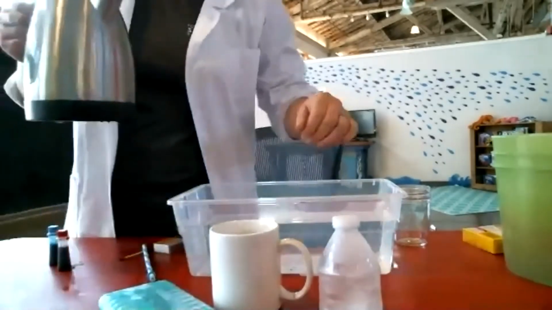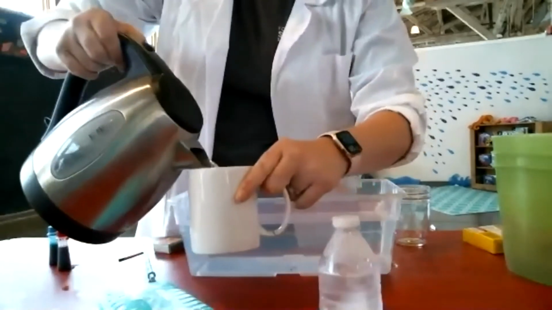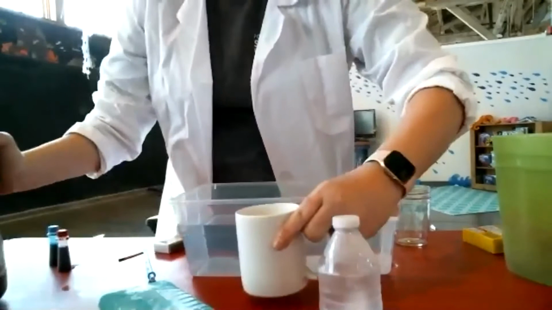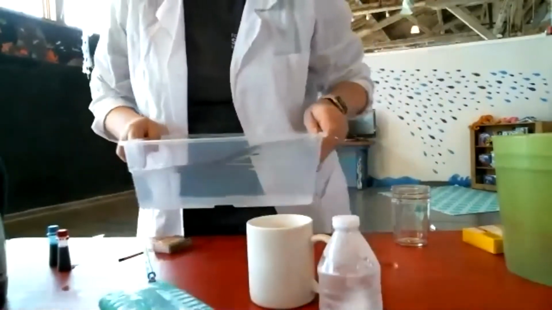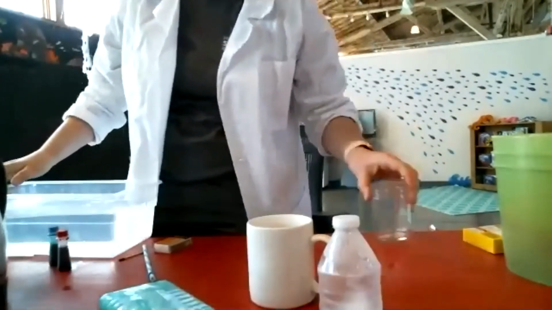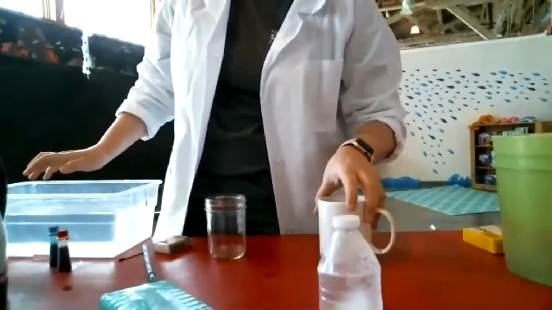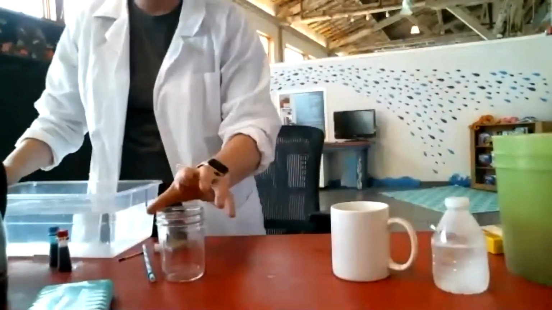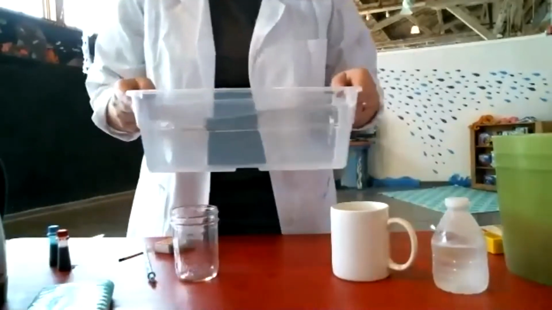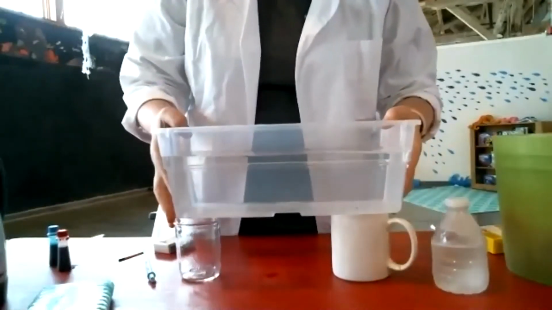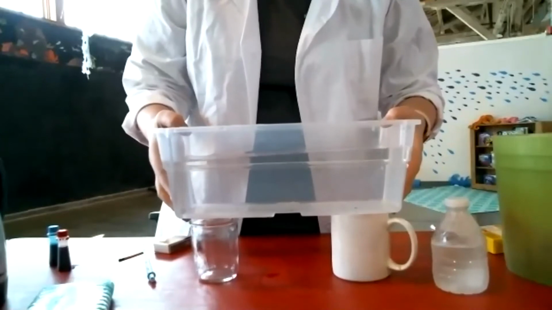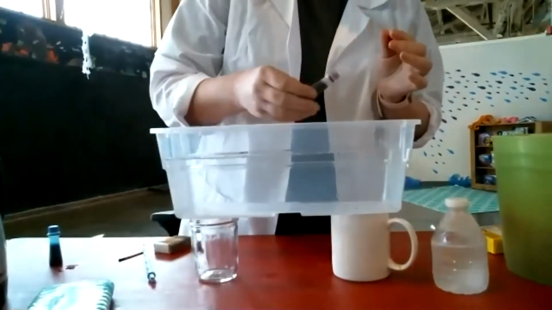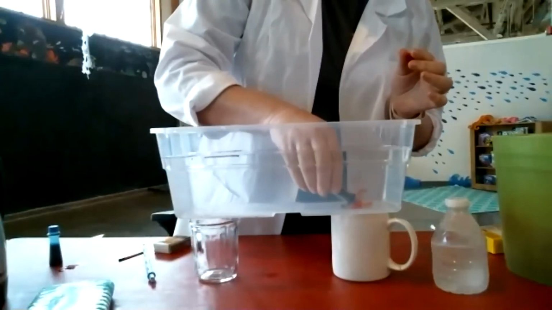Okay, so I have my kettle with hot water. That right there. Now this is just a regular bin full of water. And we're going to balance that right here like this. So first of all, we're going to take our red food coloring, put it right here.